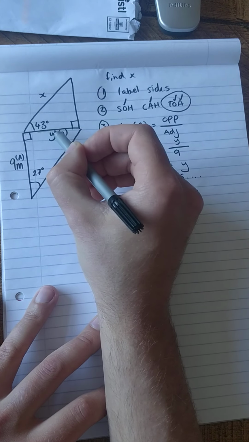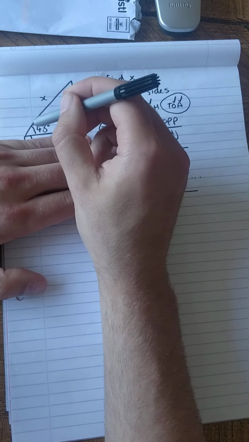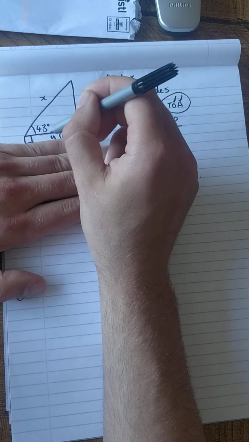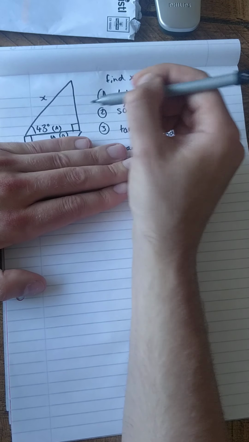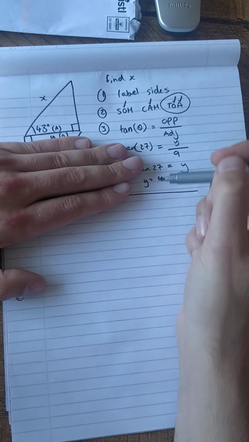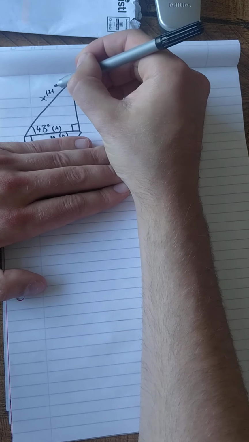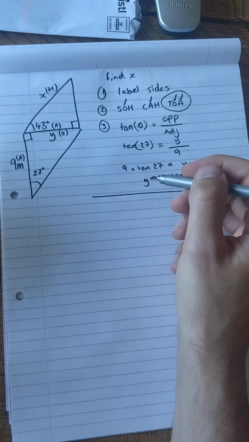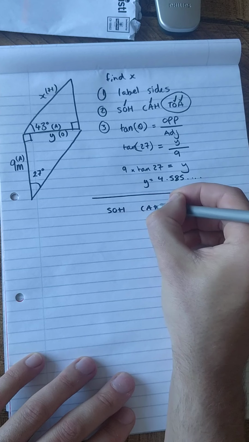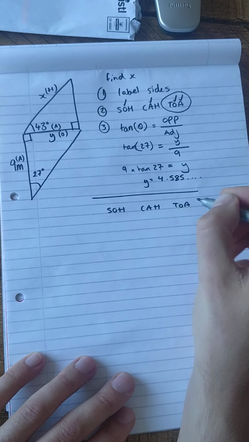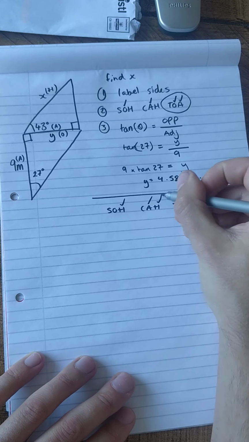With respect to this triangle now and this angle here, my y is my adjacent. I'm trying to calculate my hypotenuse. So A and H. Again, if you want to go through the process, A and then H.